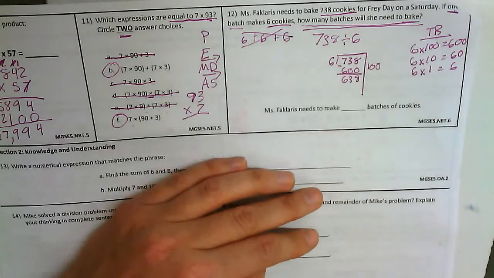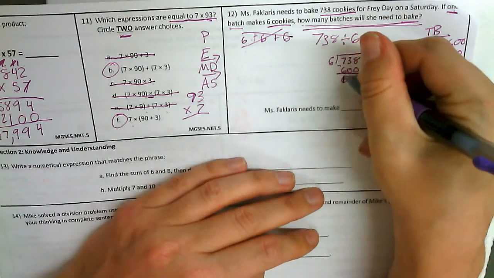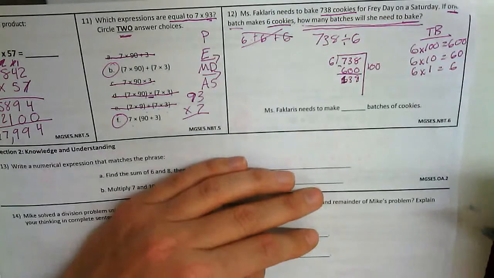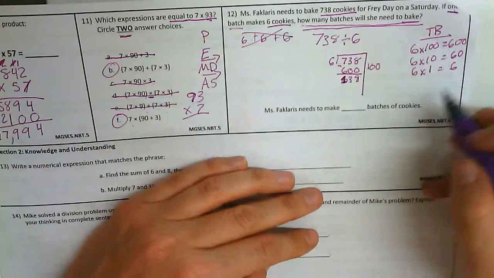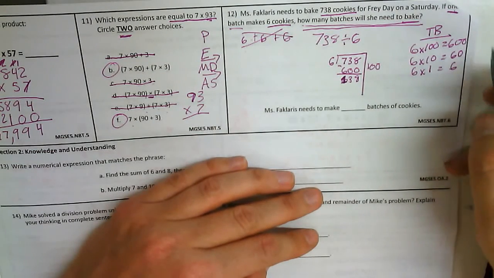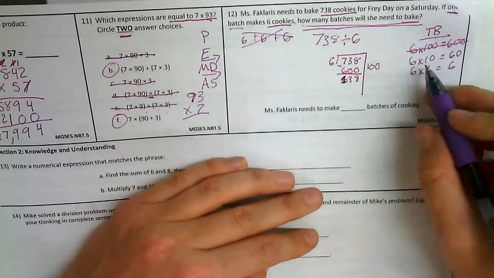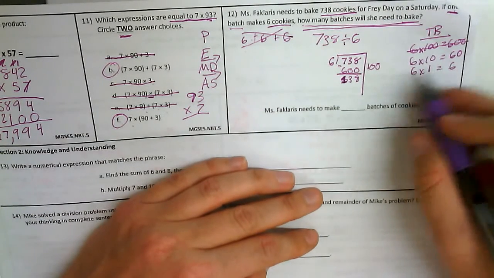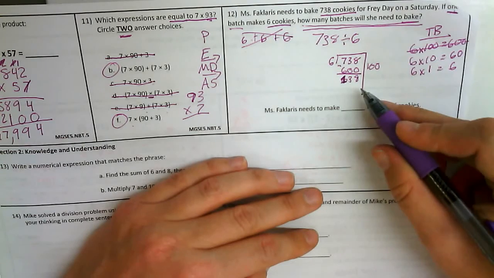Keep using friendly numbers to subtract the dividend. Whoops. It's supposed to be a 1. So I need to keep using friendly numbers. 600 is too big, so I'm going to cross that out. 6 times 10 equals 60. Well, that would work, but 60 is a lot smaller than 138.